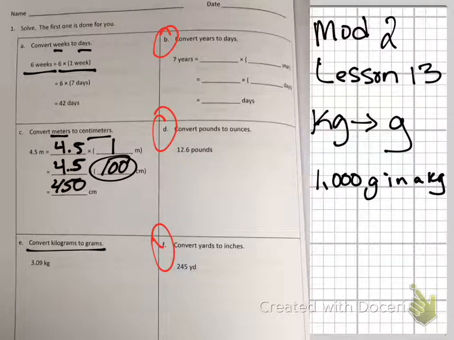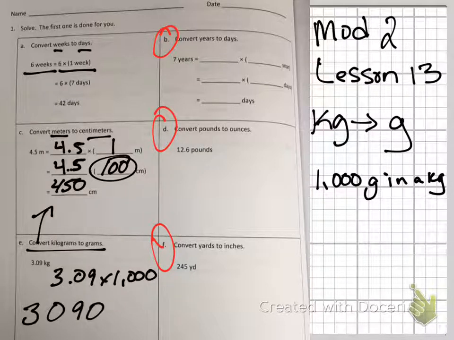So let's go ahead. And here we don't have to do it the same as above. I know that there's 1,000 grams in a kilogram. So 3 and 9 hundredths times 1,000. I know 3 times 1,000 is 3,000, so it's going to move up just like that. So we have 3,090 grams. So that's the easy way of converting.